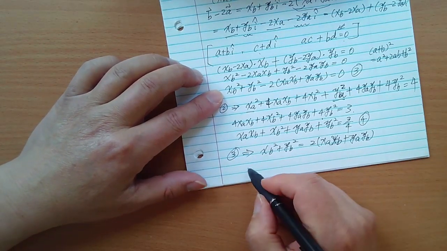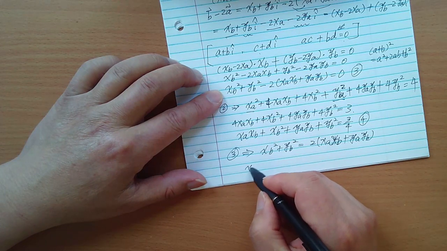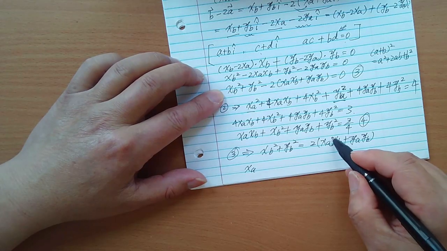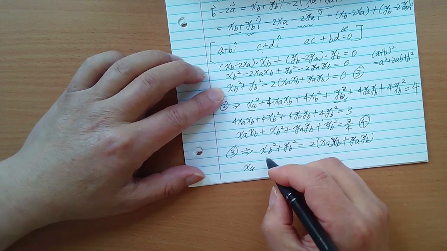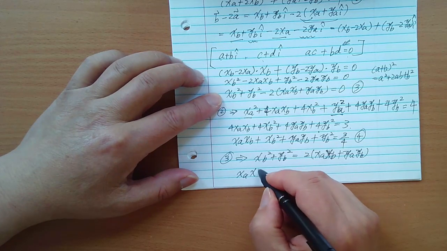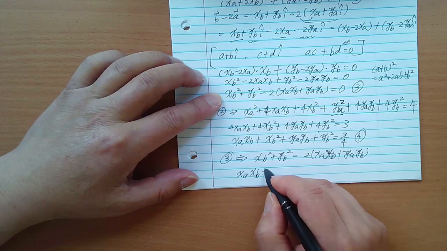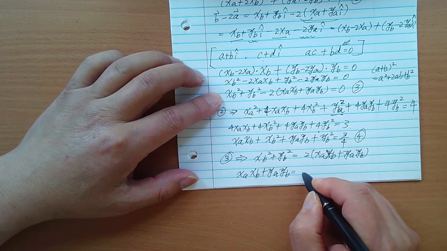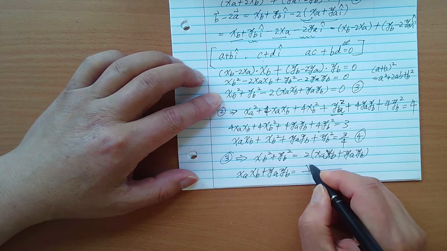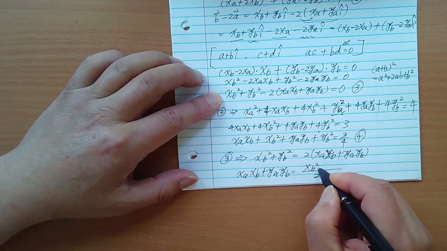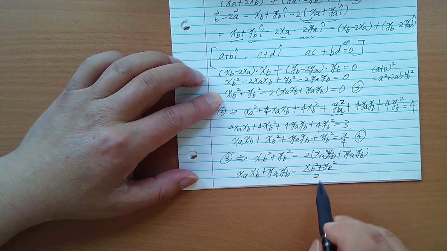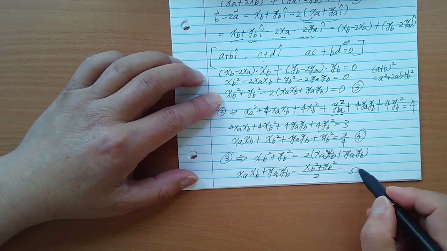In other words, xa xb plus ya yb equal to one half of xb squared plus yb squared, right? So let's say this is 5.